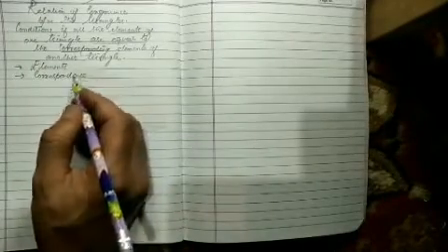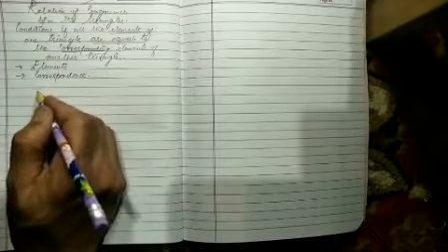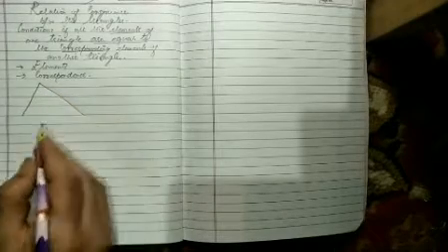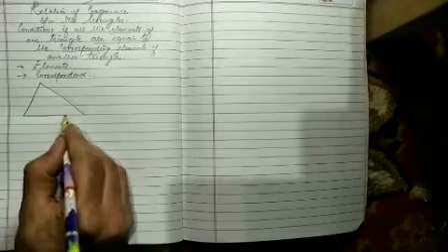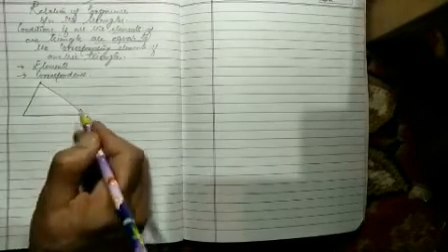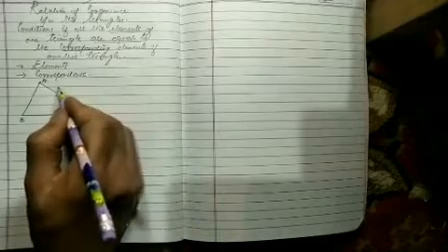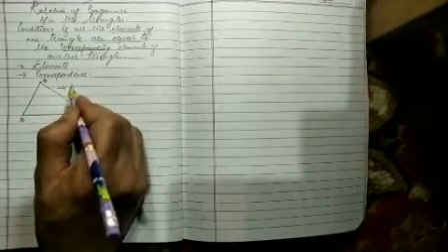Now you know that a triangle is a polygon of three sides. So if we try to draw a triangle, we'll take the help of three line segments which will meet at their endpoints and will give us a closed figure like this, and we'll name this closed figure ABC and call it triangle ABC.